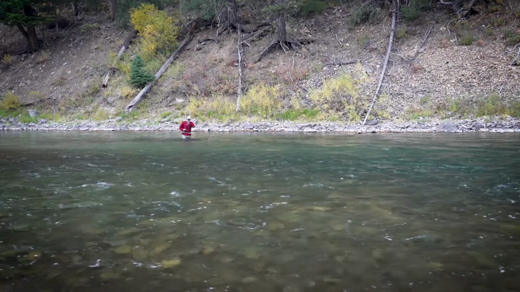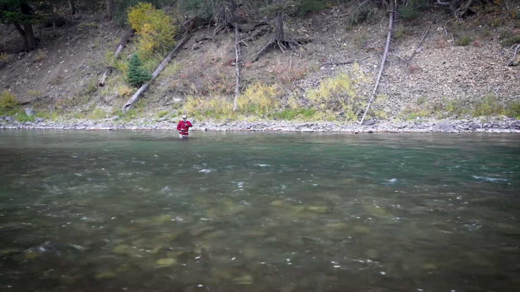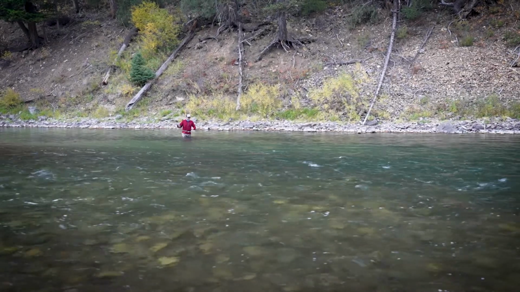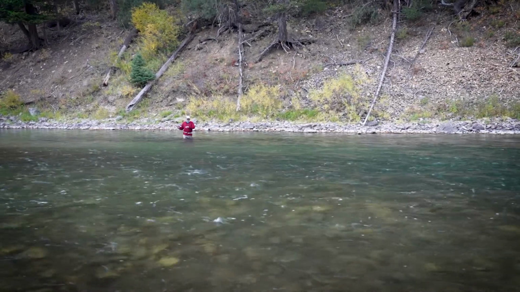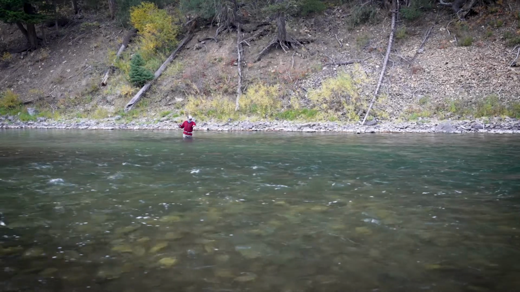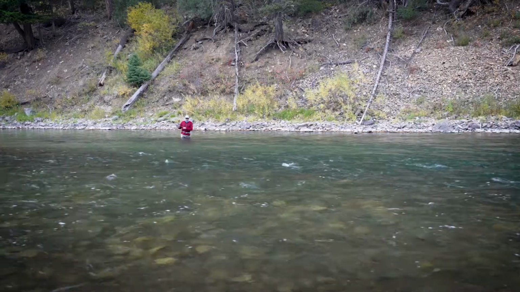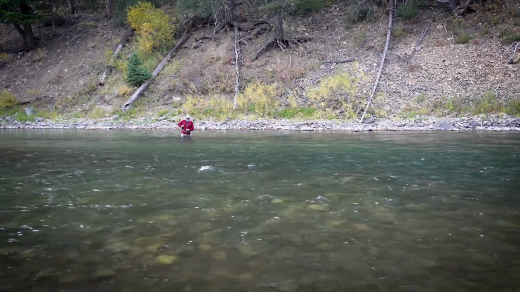So now we're fishing the slowest and deepest part of this run. There's a seam right here. We have a back eddy. And in the wintertime, or when trout are not actively feeding, they'll stack up in that deep water where they're protected. They'll still feed if we deliver a fly right to them.